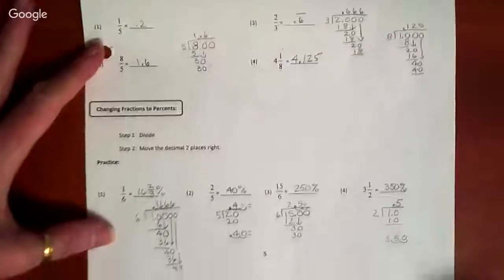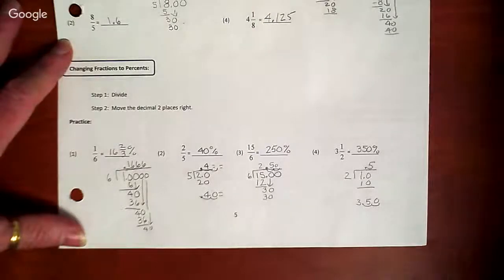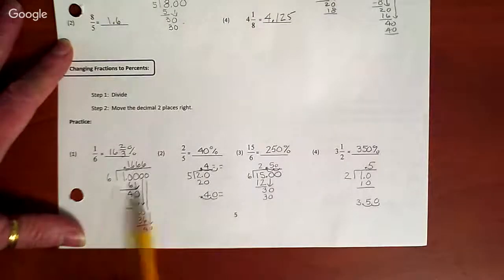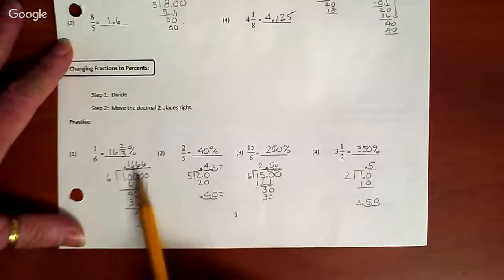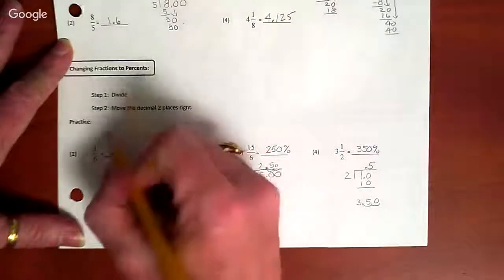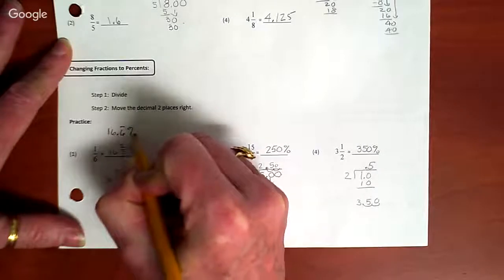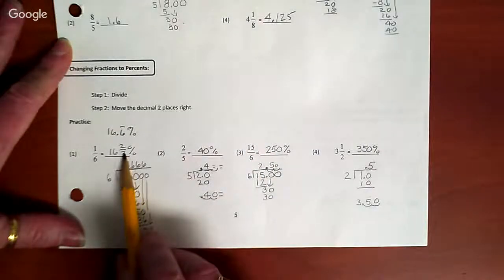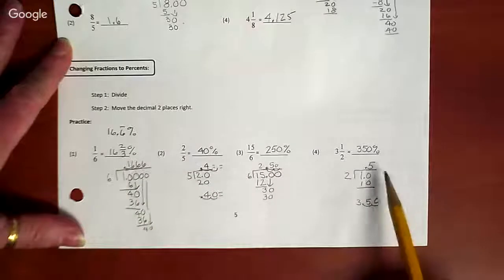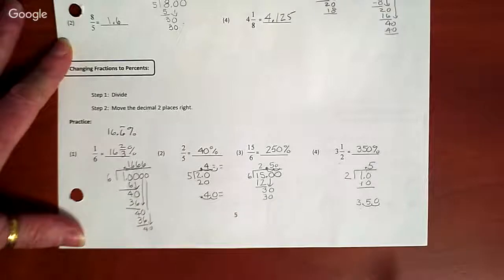Next, when changing from a fraction to a percent, again, divide it. And then when you divide, move the decimal 2 spots over. For this one, New York State will also accept 16.6 repeating percent if you forget that 0.6 repeating is 2/3. Again, on this one, 1/2 is what I divided to change into a decimal. I brought my 3 down, then moved it over twice. So just remember that as well.